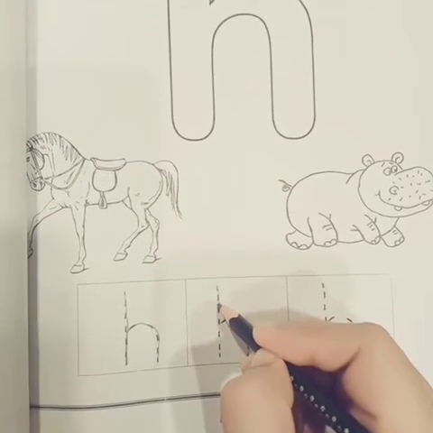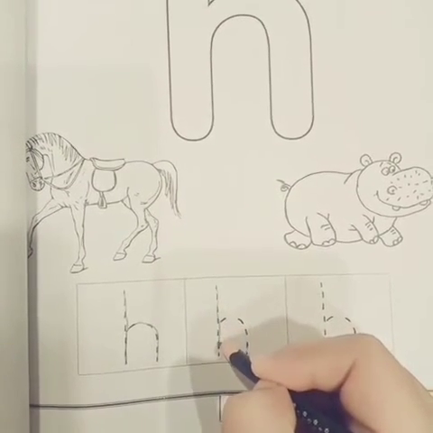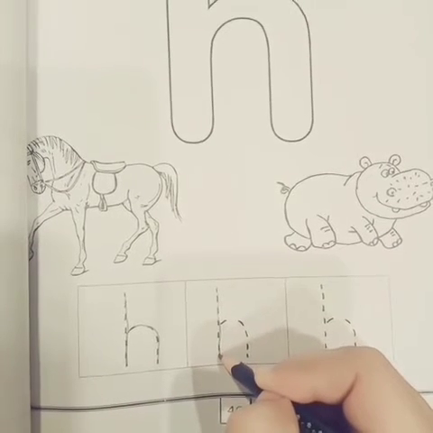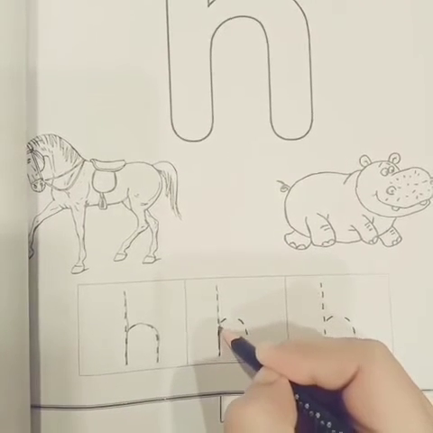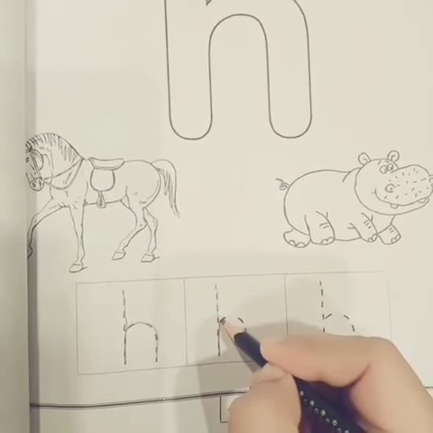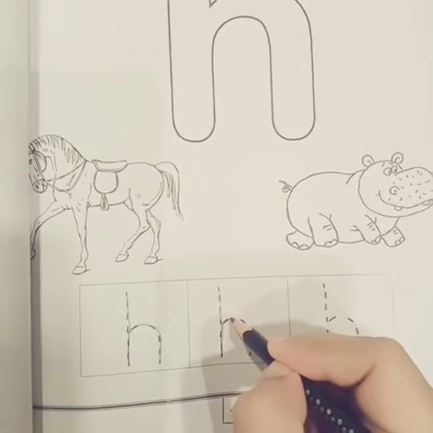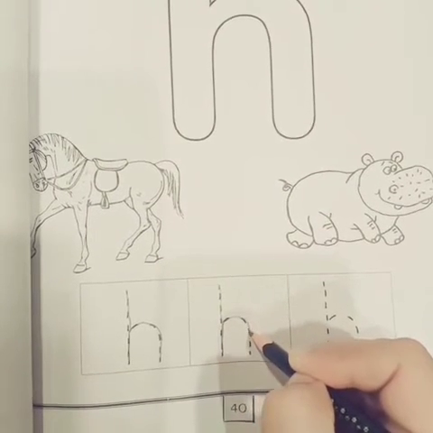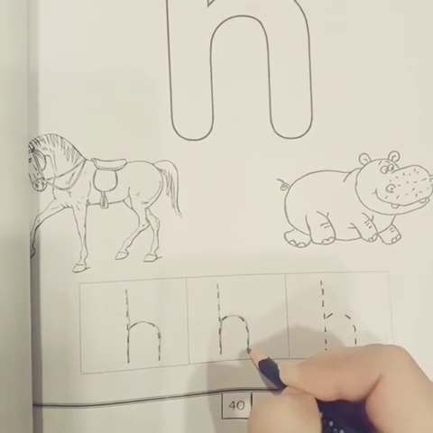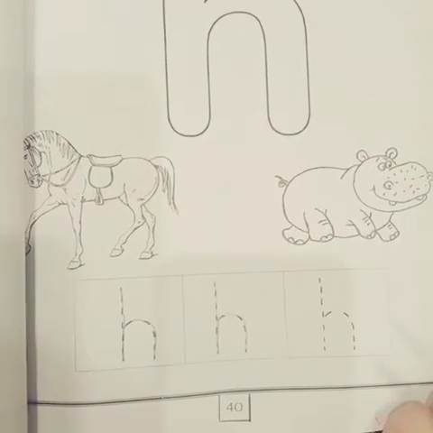Again a straight line downward, and then go up on the same line, and from the middle of the line make a curve reaching below the bottom like this.